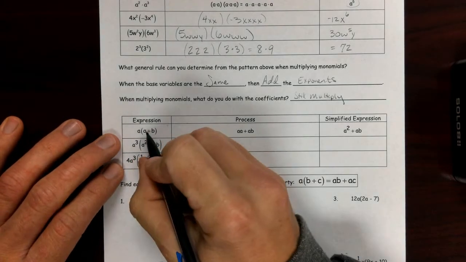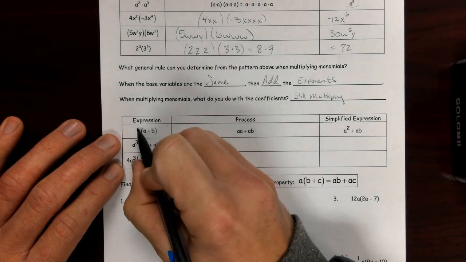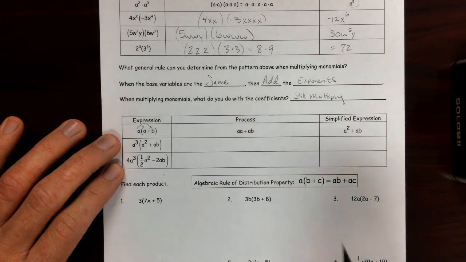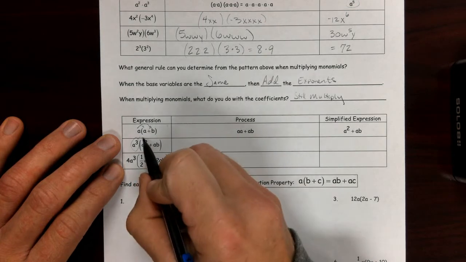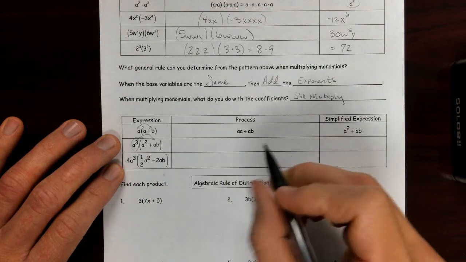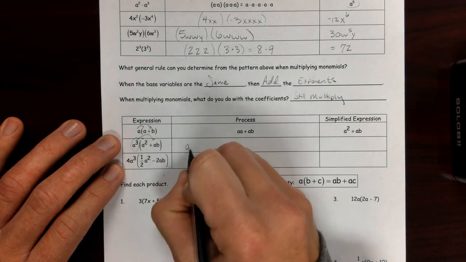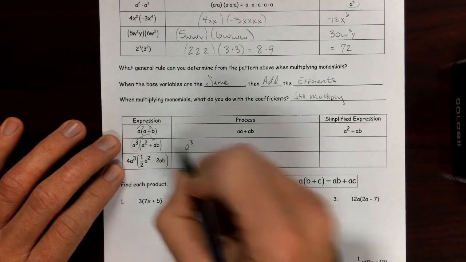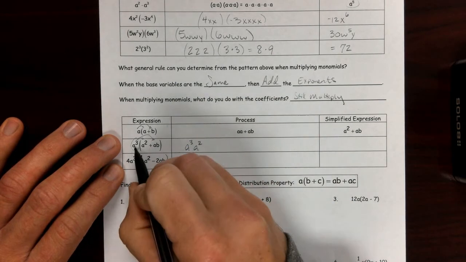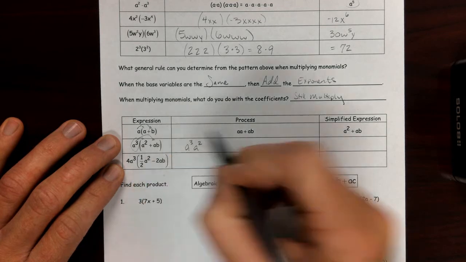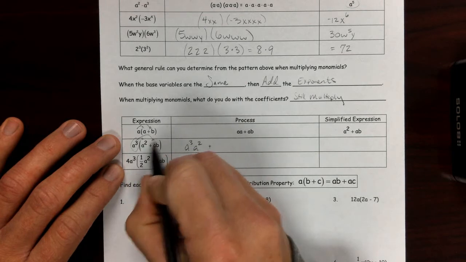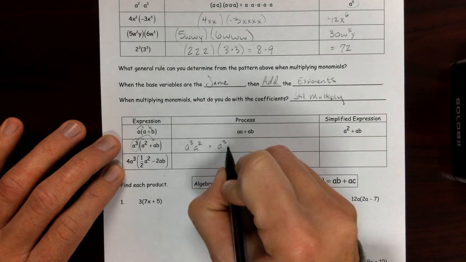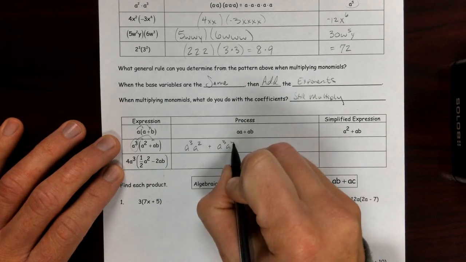All right, now let's look at the distribution property. I've got a times a plus b. Okay, well I've got to take this a and distribute it to both terms inside that parentheses. Same thing if this was a cubed. If it was raised to a power, we would need to distribute it to both terms in that parentheses. So we would have a cubed times a squared, plus, now we're distributing it to the second term, a cubed times ab.